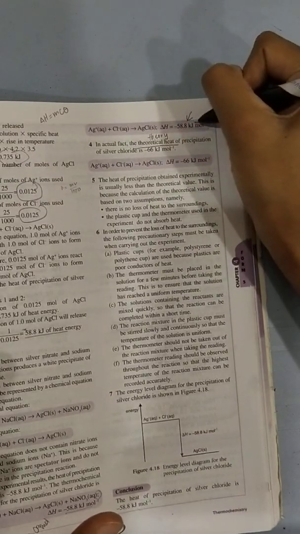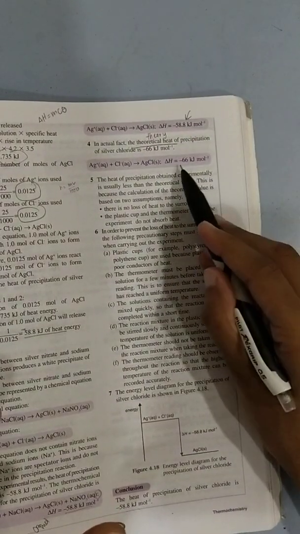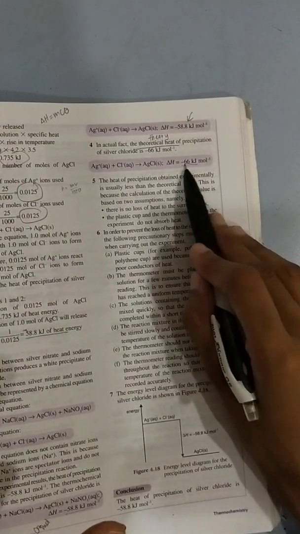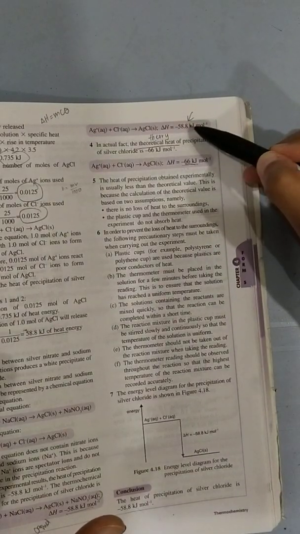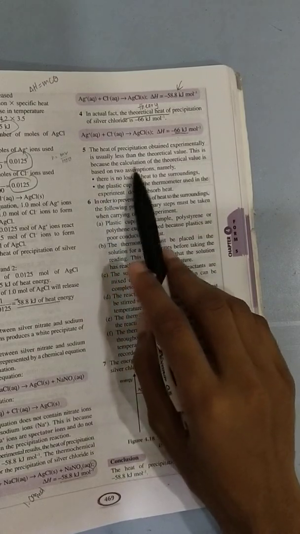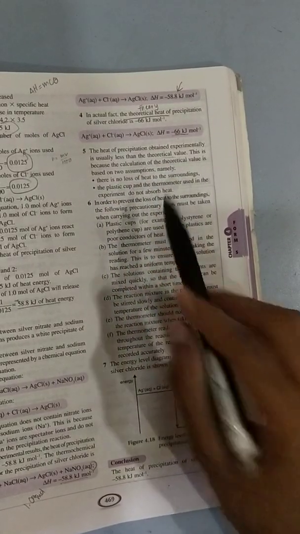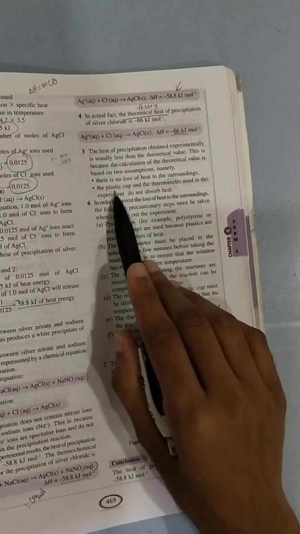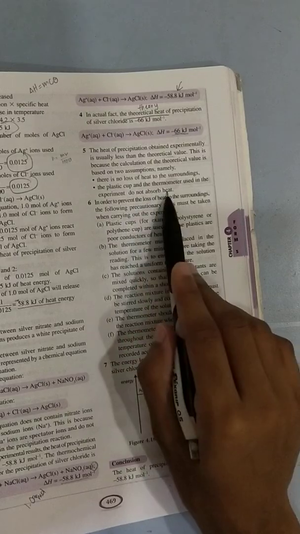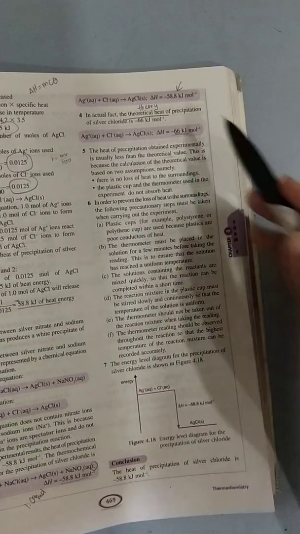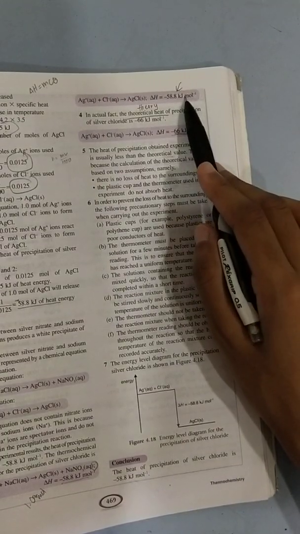So experimental value is always lesser than theoretical value. Actually it's supposed to release this much. Why in experiment is the value lesser? Okay, you see this, when they are calculating theoretical value, they assume that there is no loss of heat to the surrounding, and that the plastic, thermometer or any apparatus does not absorb heat. Okay, that's the reason why theoretical value is higher. Experiment value is lesser because heat energy is lost to the surrounding.